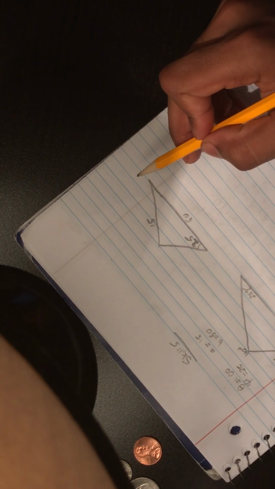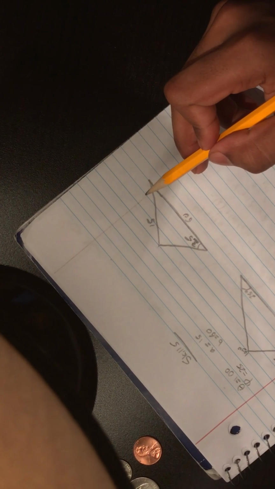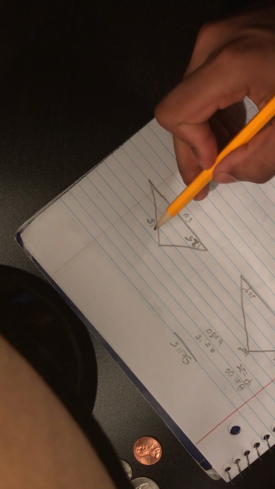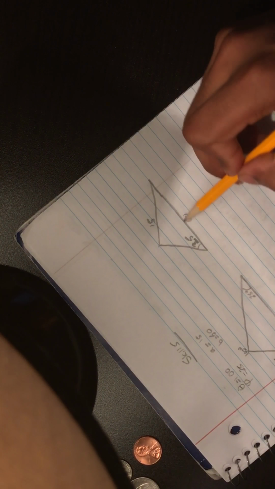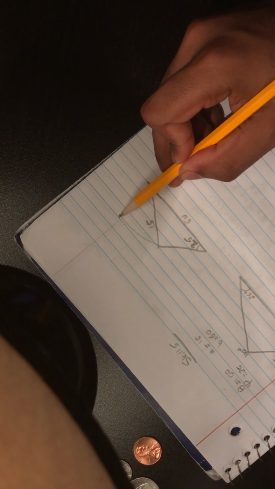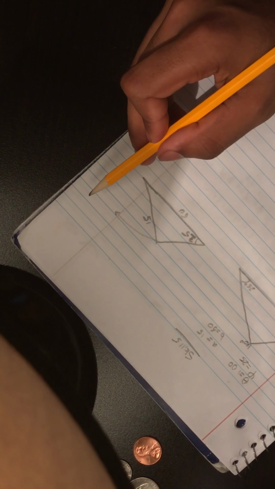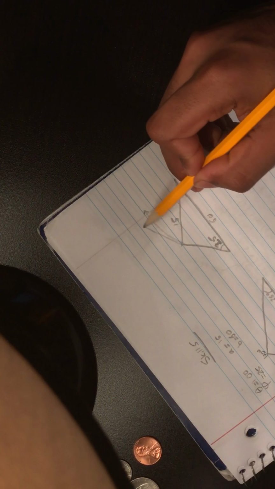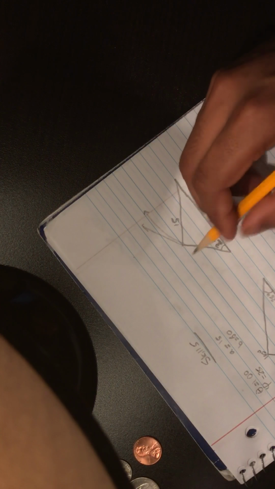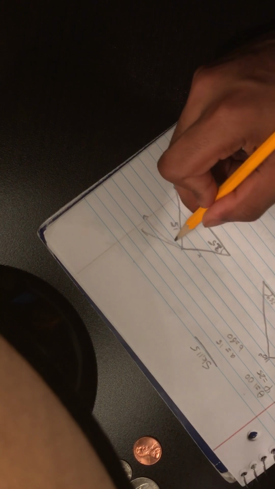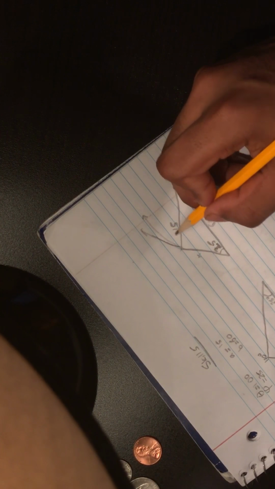The reason this has more than one solution is we can keep the 25 and 60 the same, and we can start sliding the 15 in a way. So this one would stay the same, this one would slide, giving us multiple answers.